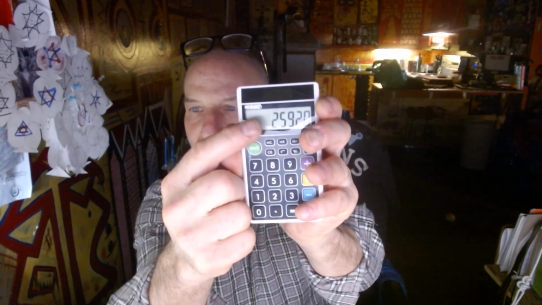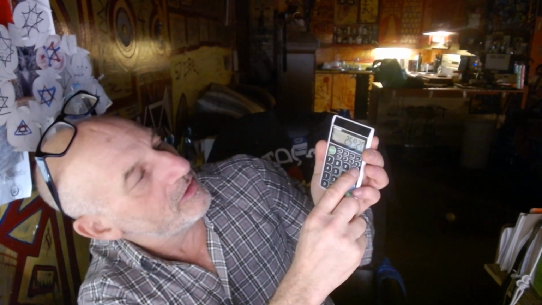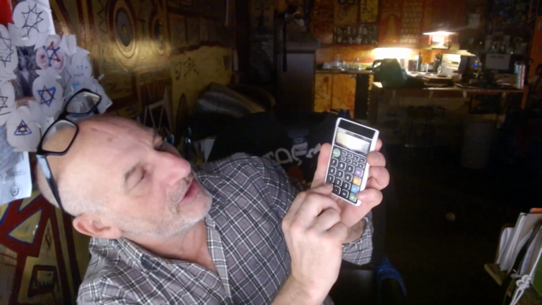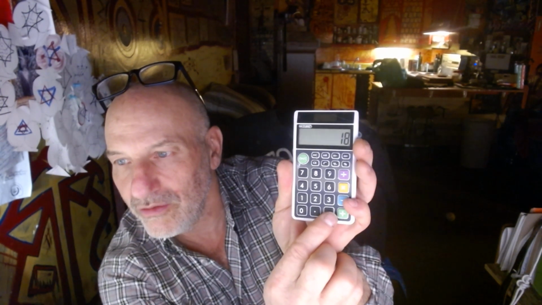If you add up the 2 and 5, it equals 7920, and that would be the diameter of the Earth. Now, if we divide 25,920 by 1440, the number of minutes in a day, you're going to get 18.